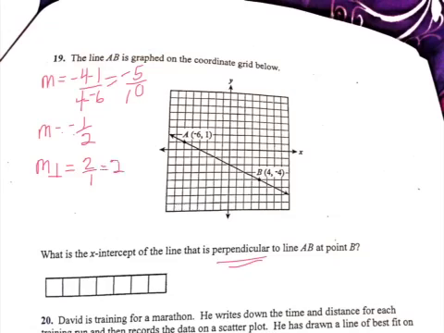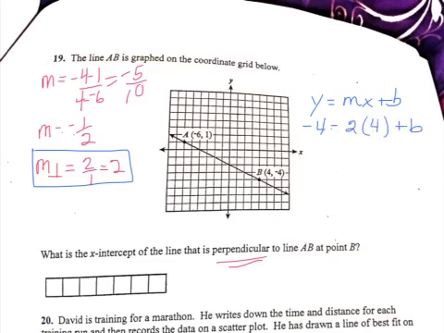But I want to know about it at point B. So I'm going to use point B and the perpendicular slope to write the equation of the line that goes through 4, negative 4. So it's y equals mx plus b, and y is negative 4, m is 2, x is positive 4, and b is what I'm looking for. So negative 4 equals 8 plus b. Subtract 8 from both sides and I get negative 12 equal to b. So the equation of my line is y equals 2x minus 12.